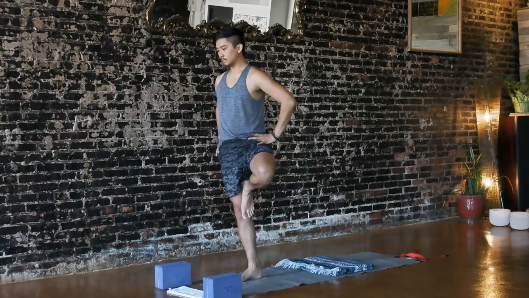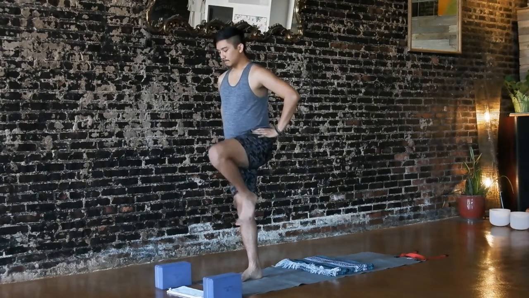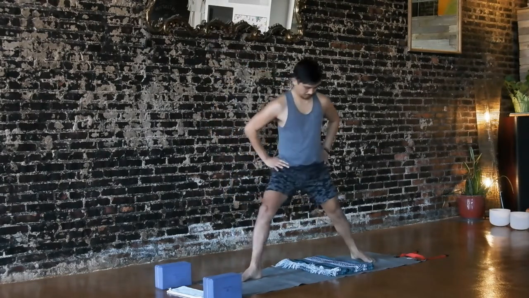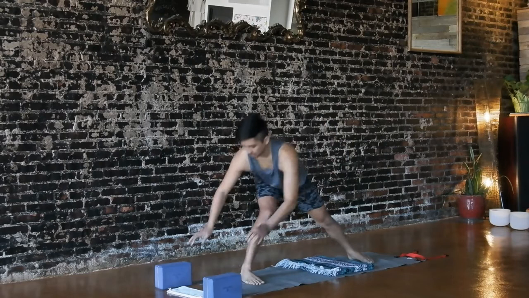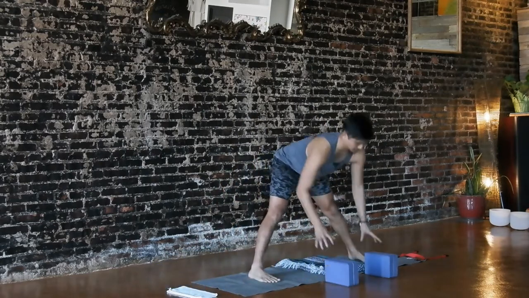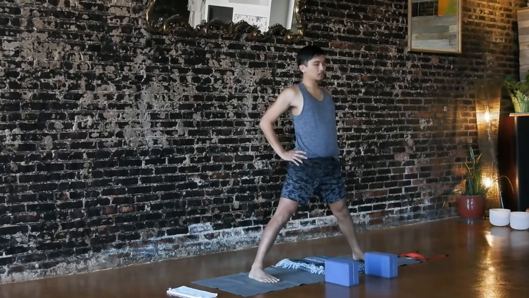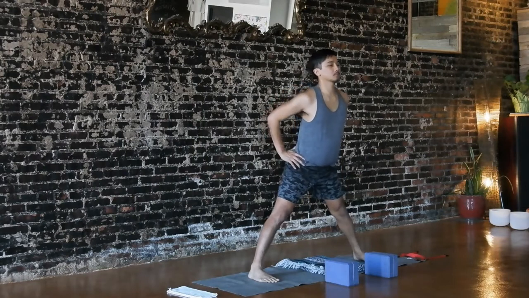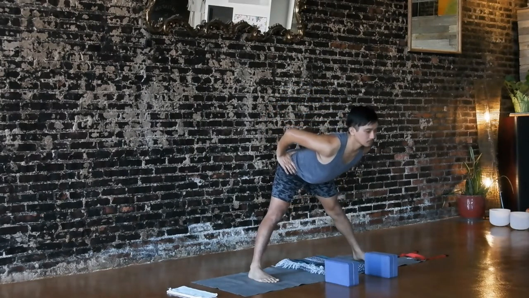Inhale, knee forward to chest. Exhale, step your left foot to the back of your mat and turn to face the left side. Parallel your feet, hands to your waist. Inhale, lift your chest up. Exhale, spill your pelvis forward and then lean out halfway.